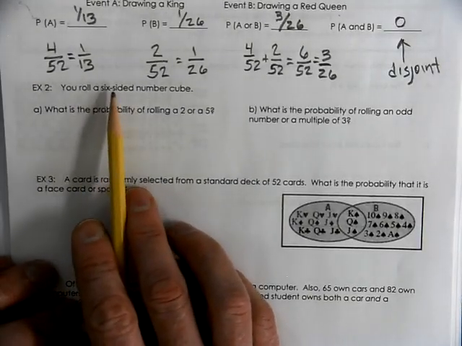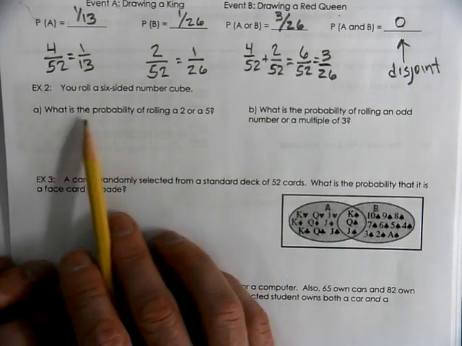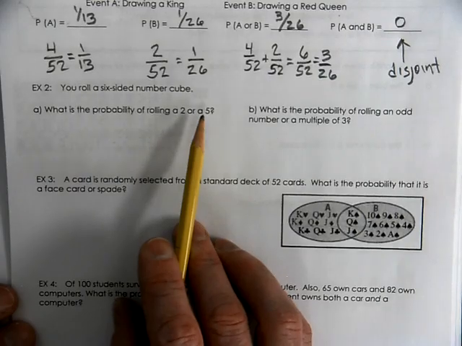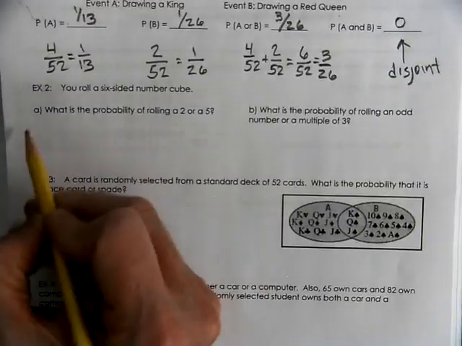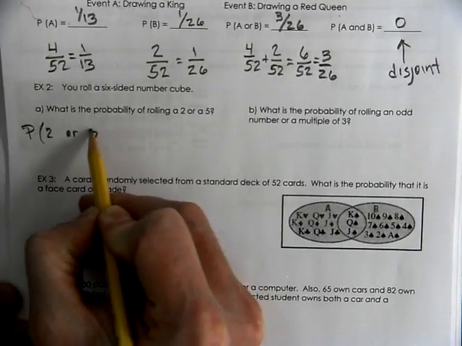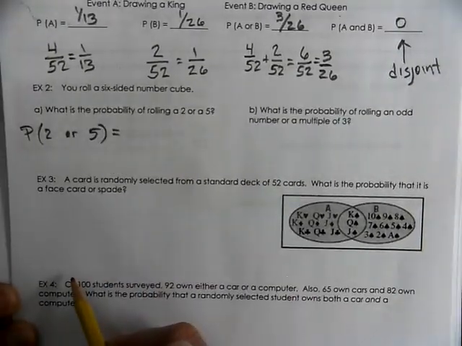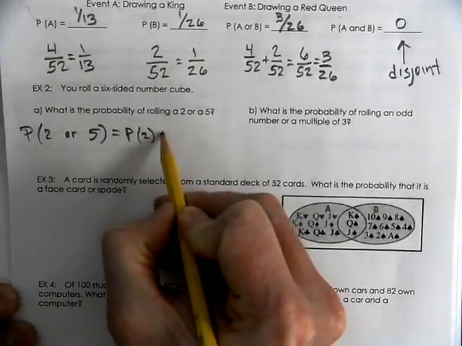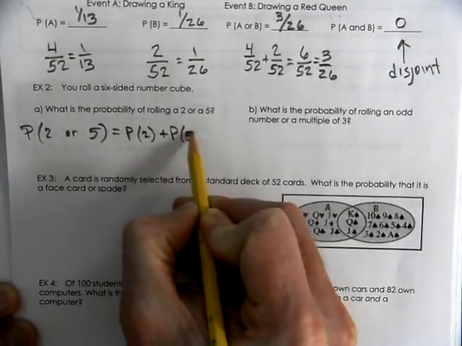Here we're rolling a 6-sided die. What's the probability of rolling a 2 or a 5? Probability of 2 or a 5. That's the probability of a 2 plus the probability of a 5.